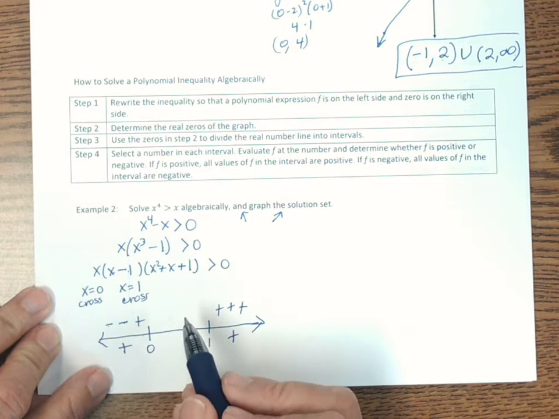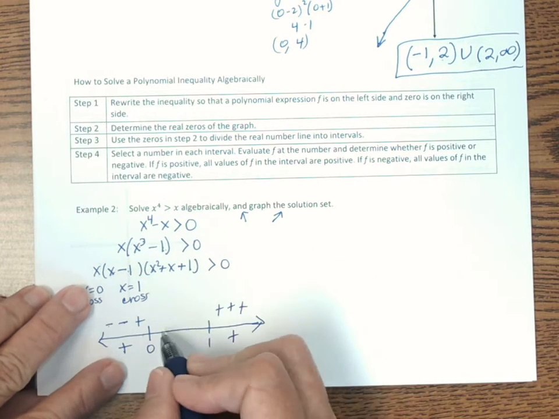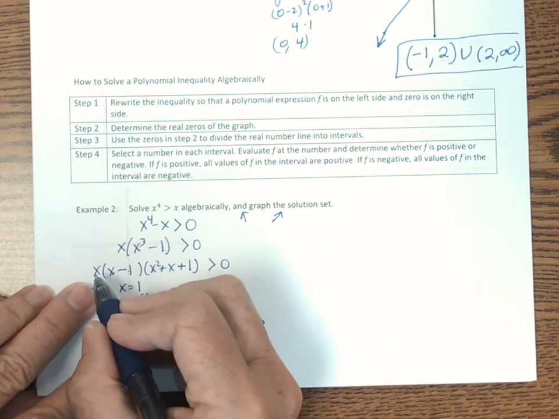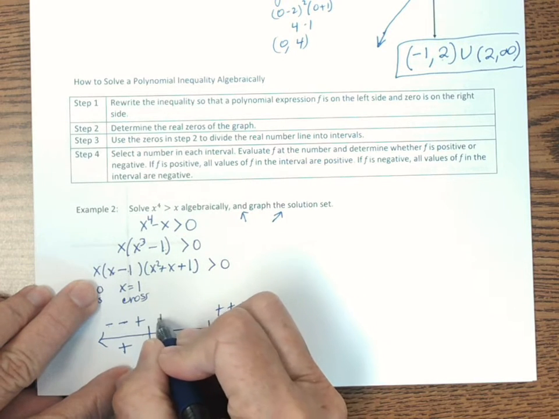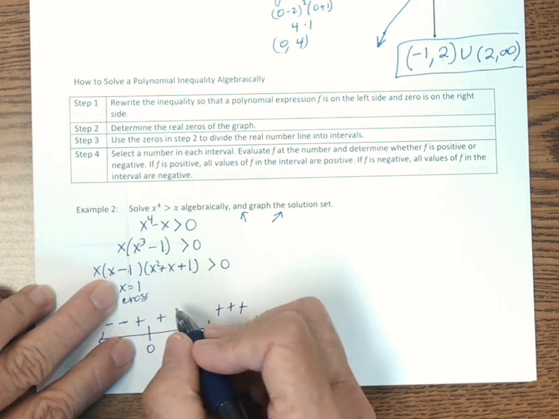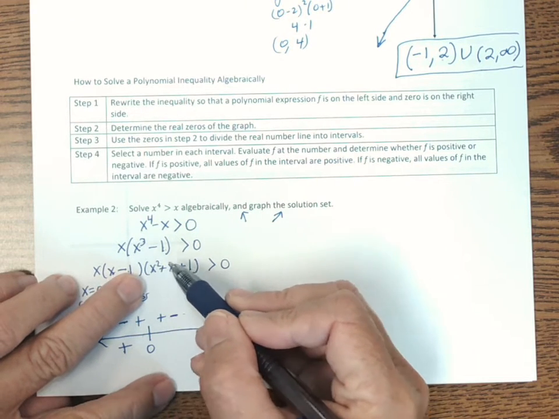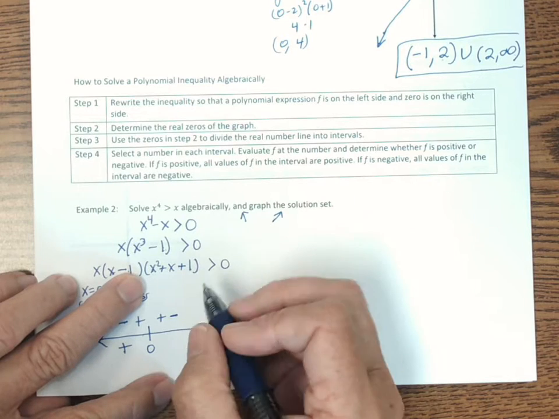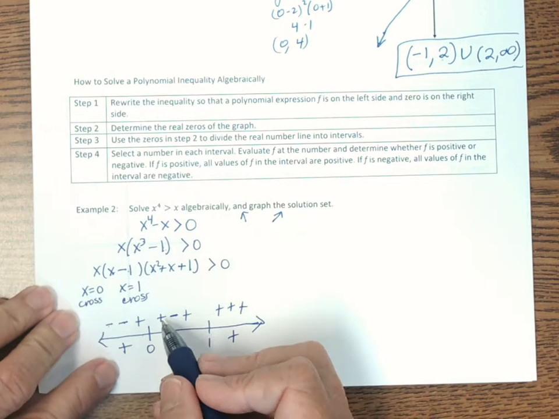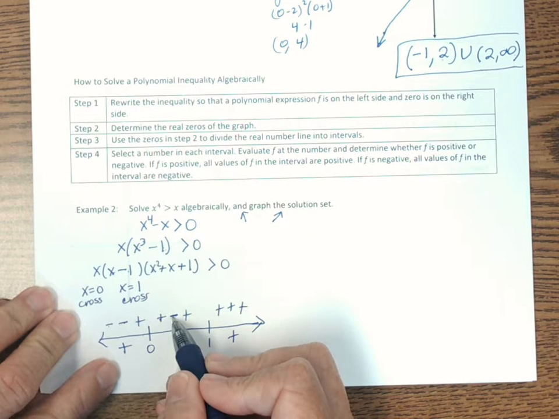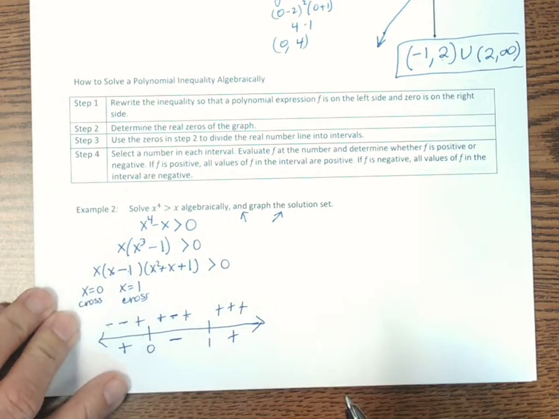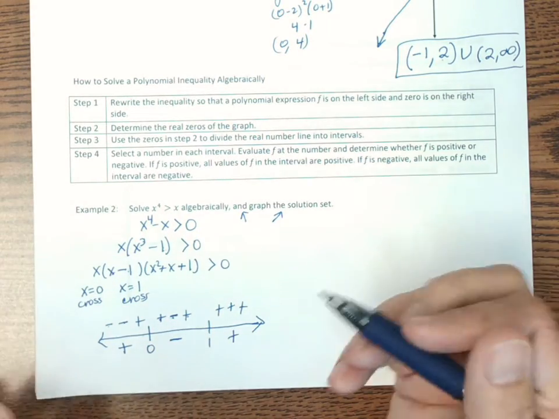Now I'm pretty sure, since I've said it crosses, I should end up with a negative in here, but let's check and make sure. So I'm going to put in 1/2. That's just 1/2 is positive. 1/2 minus 1 is going to be negative. 1/2 squared is positive, plus 1/2 plus 1/2, that's positive. So positive times a negative is negative, times a positive is negative. Okay, good, that did work out. That's just a good sanity check.